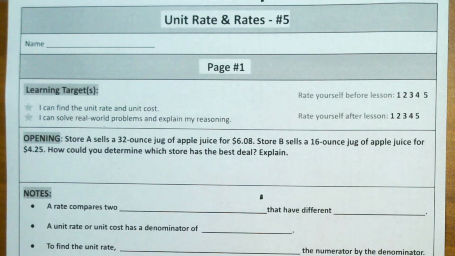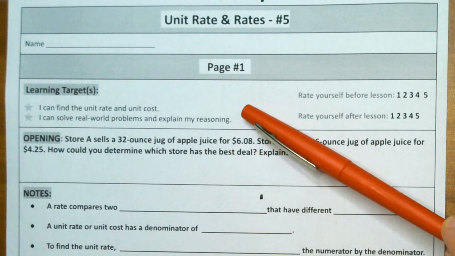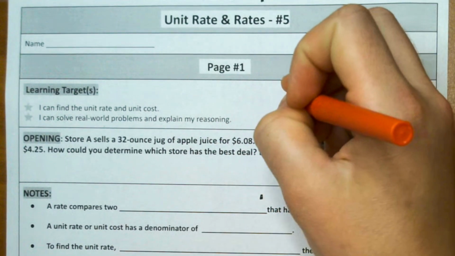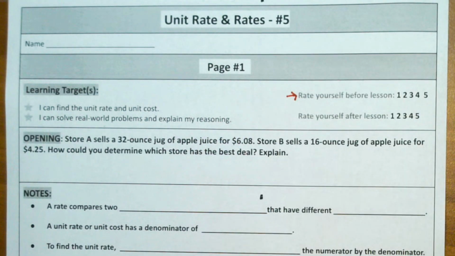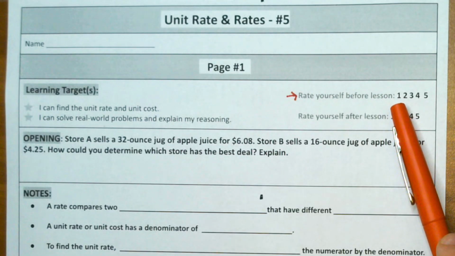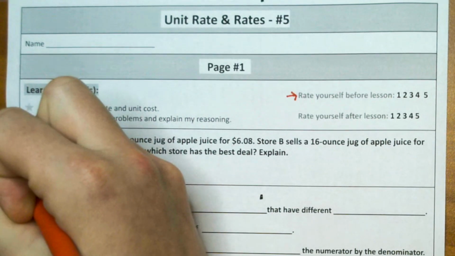Let's take a look at our learning targets. Our learning targets today are I can find the unit rate and unit cost, and I can solve real-world problems and explain my reasoning. Go ahead and rate yourself before the lesson 1 through 5. How confident do you feel about these learning targets? 1 being the least amount of confidence and 5 being the most amount of confidence. Once you've rated yourself on our learning targets, pause the video and complete our opening problem.